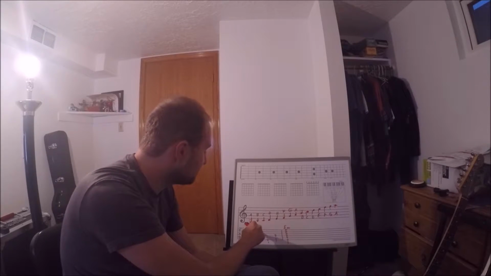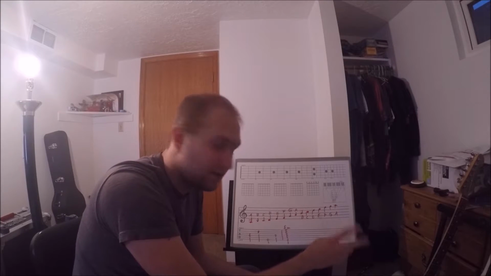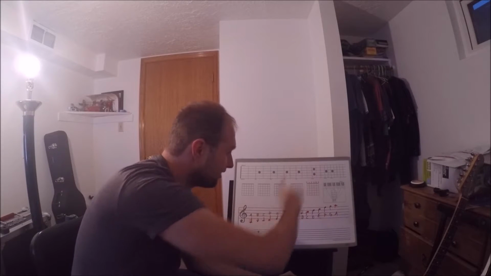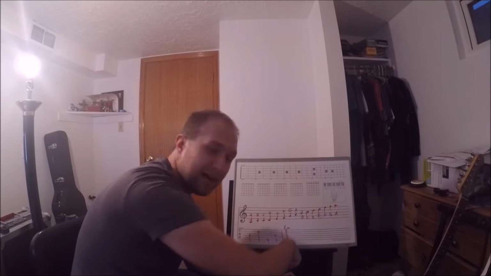And then look, now we're at two ledger lines, and we're on an A. Okay, and you can keep going. You can go this way too. So that's a very important thing with sheet music, that it can go beyond the staff, and also it goes in musical alphabet order. When you go up, you're going forward. When you go down, you're going backwards.